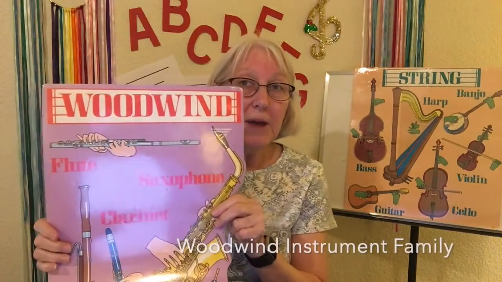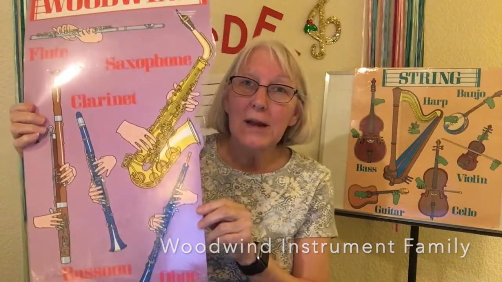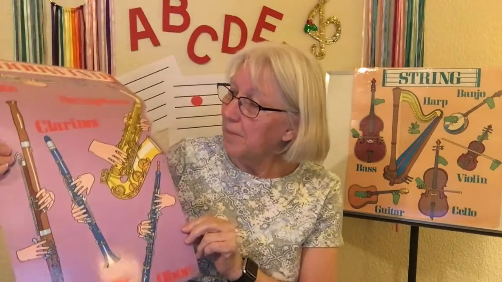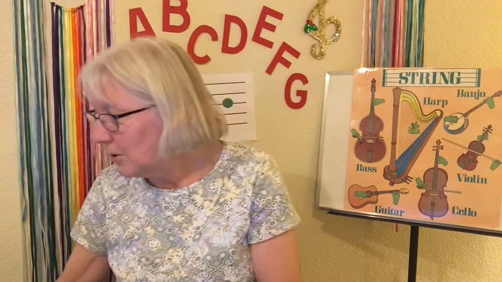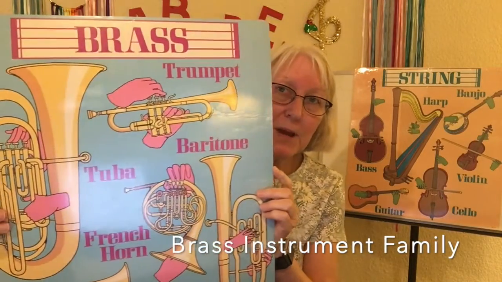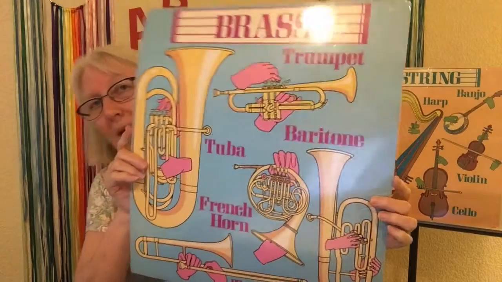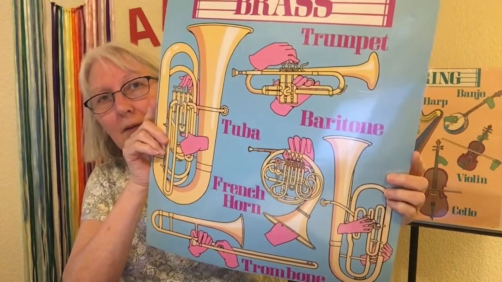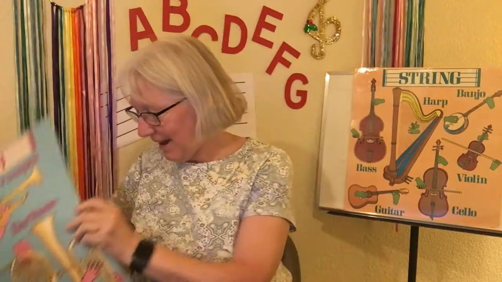We also learned about the instrument families, didn't we? We learned about the woodwind family with the flute and the saxophone and the clarinet and the bassoon and the piccolo and the recorder too. Remember, you can play the recorder. We learned about the brass family. See the brass family that had the trumpet and the tuba and the French horn and the baritone, and the trombone was the one that we played.